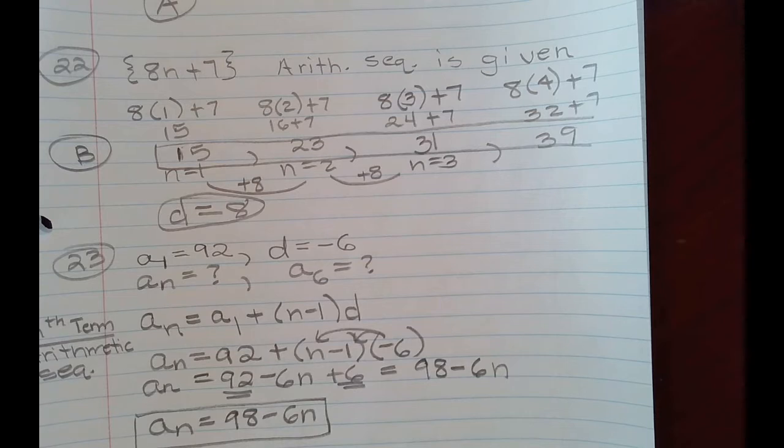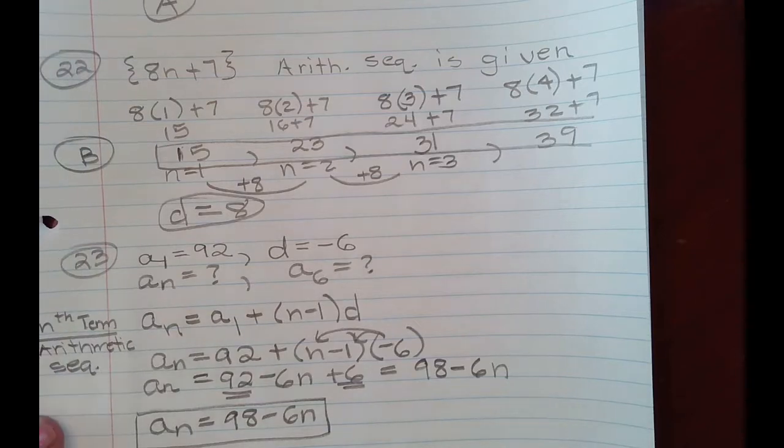So let's see. What else did they ask for here? In this particular set of instructions for number 23, it said find the nth term. So we did that. And it also said find the sixth term. Those were the things in the instructions.